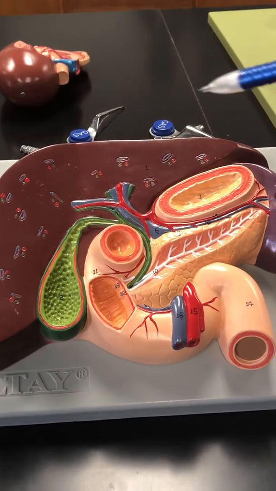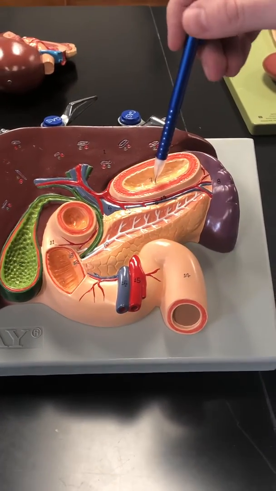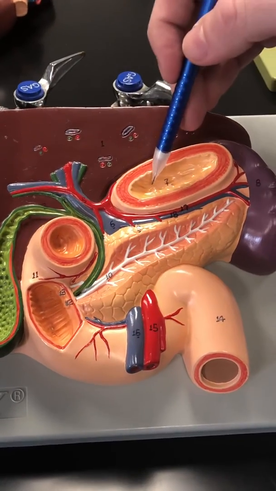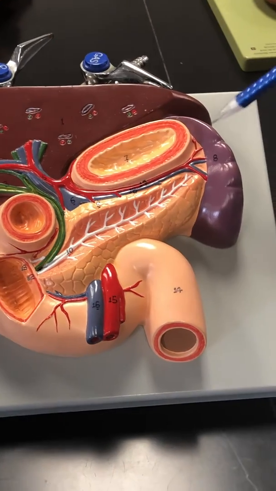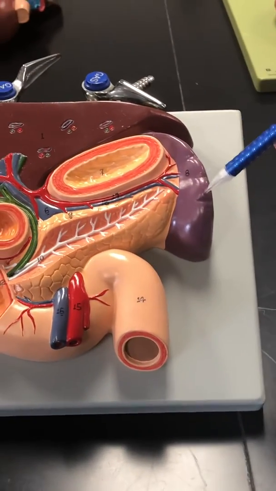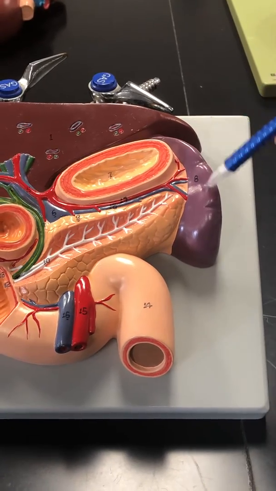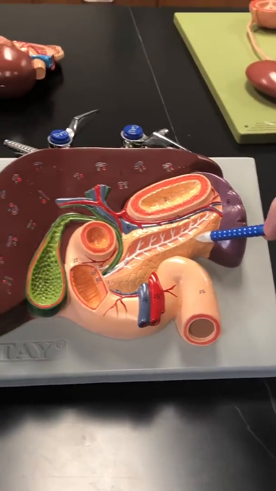Okay, let's look at some of the other organs before we do the ducts. Here's the stomach. It's sort of cut in a cross section, so you're seeing the inside of the stomach there. This structure here, that's not part of the digestive system at all, it's part of the lymphatic system. That's the spleen. Okay, this is the pancreas.